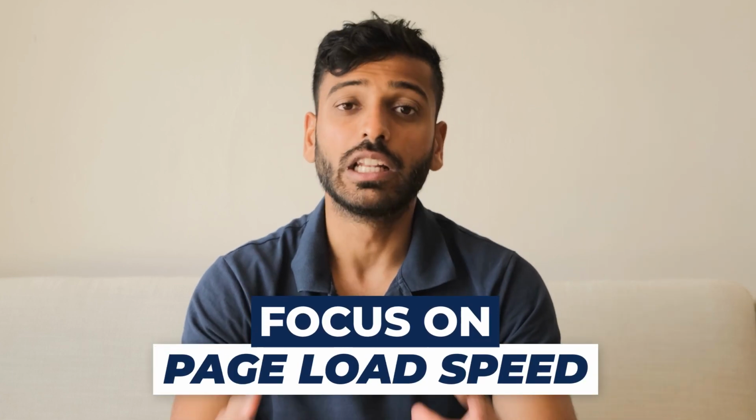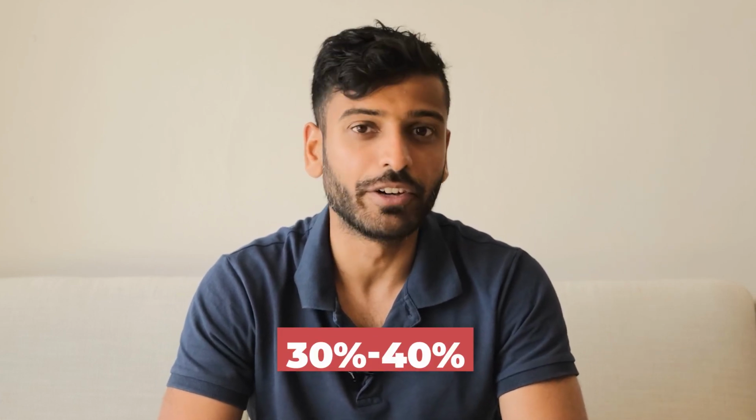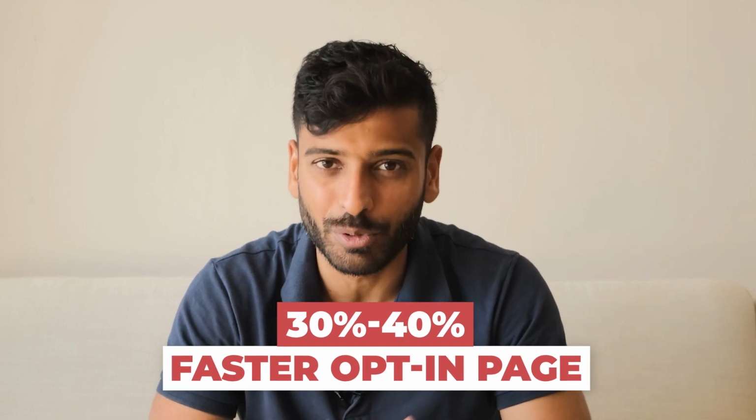Now, in general, with opt-in pages, you do want to focus on page load speed. That's one of the biggest factors. So anything you can do to make the page load faster will increase your opt-in rates quite a bit. And this can often increase opt-in rates by 30 to 40%. So really important that you do not have a slow opt-in page.